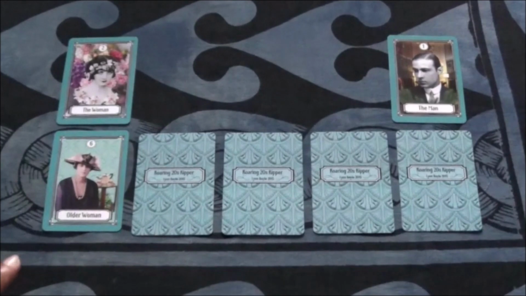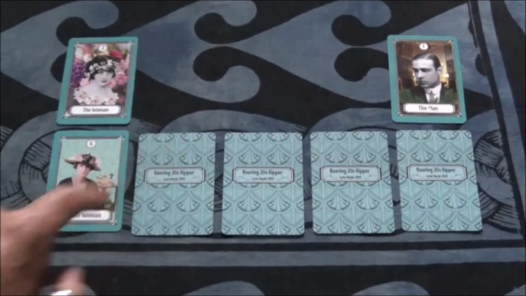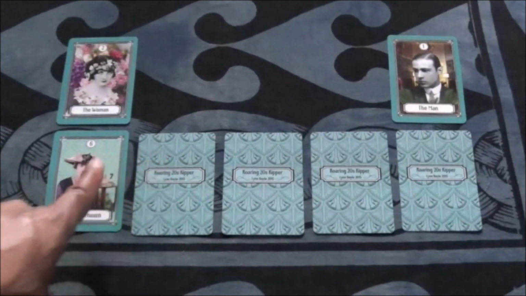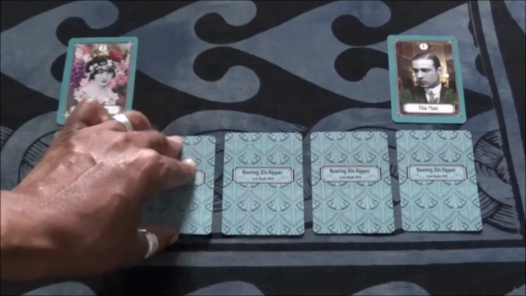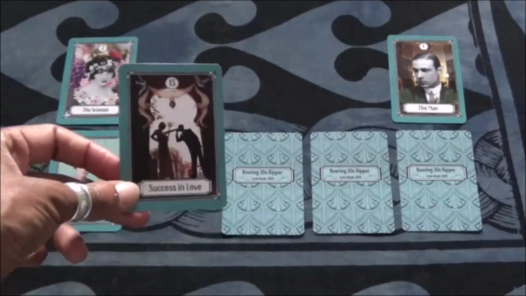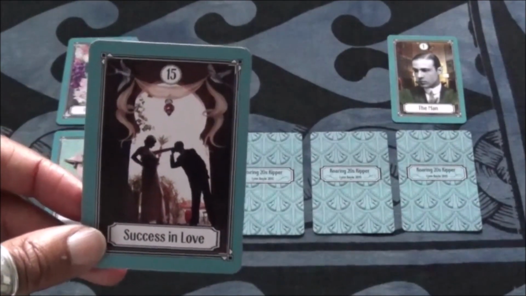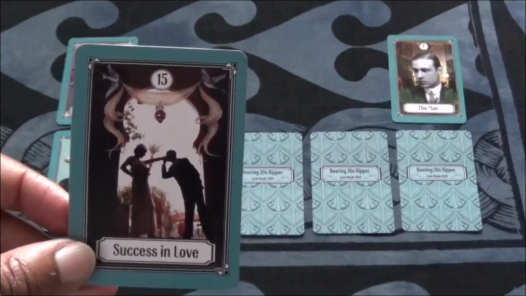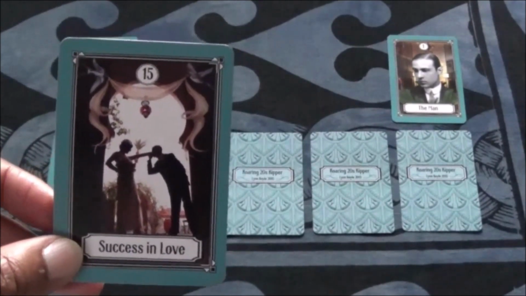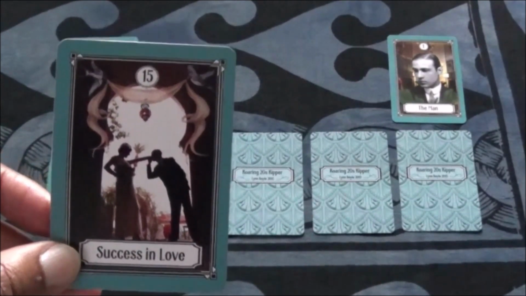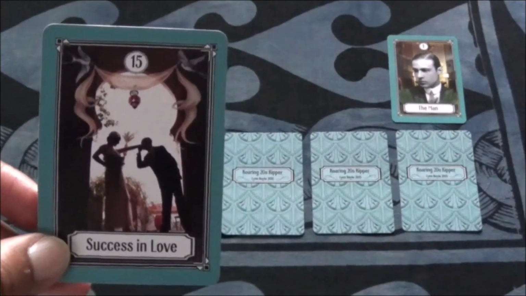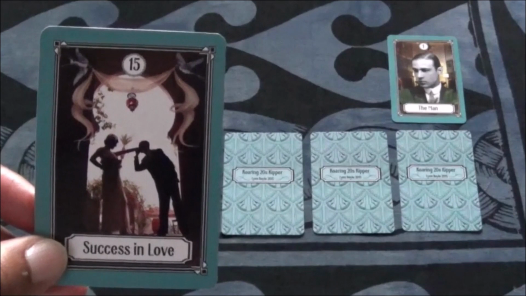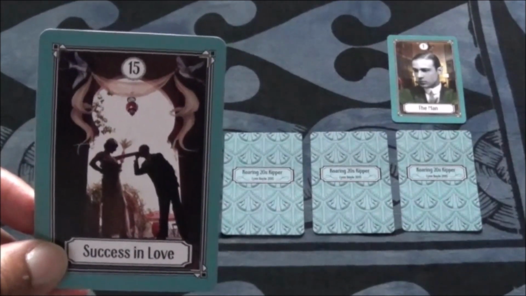Now, older woman is also a direction card. She's also looking to the right. So she's looking toward this card. So it's going to be very interesting to see the connection here. So now let's take a look at that card now, since I built it up. And here we have success and love. Now this is great because this also plays a role or a part in the situation, right? Jackie wants to be successful in a matter of the heart, in something having to do with love, right?